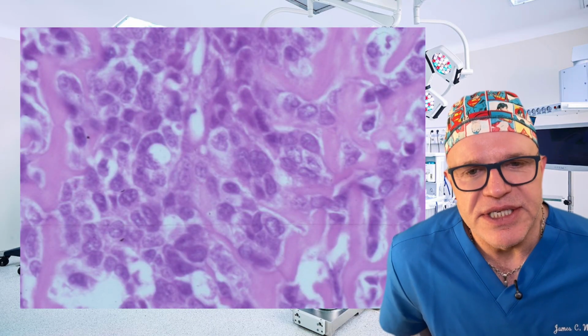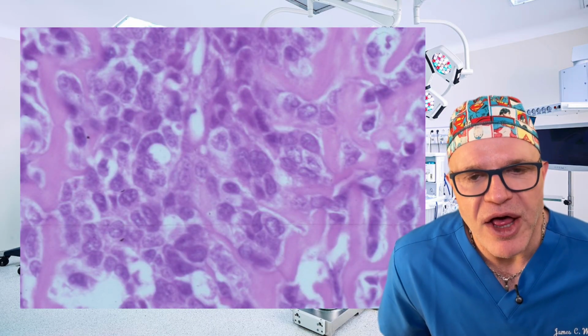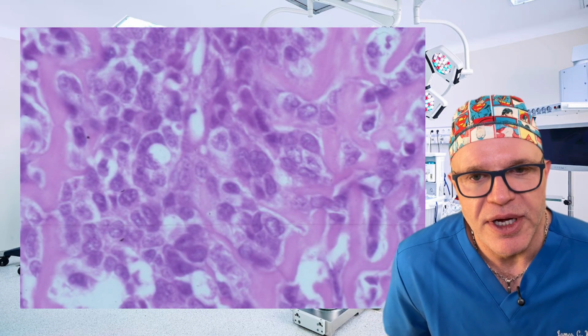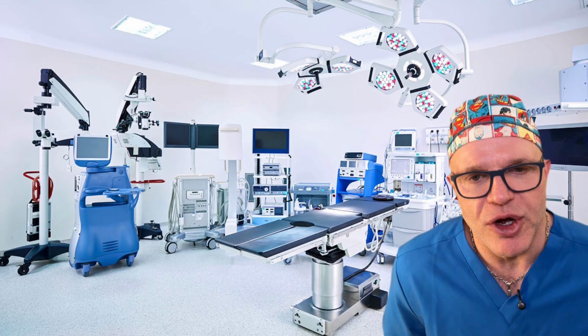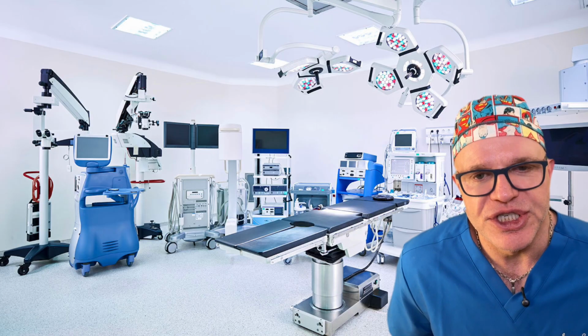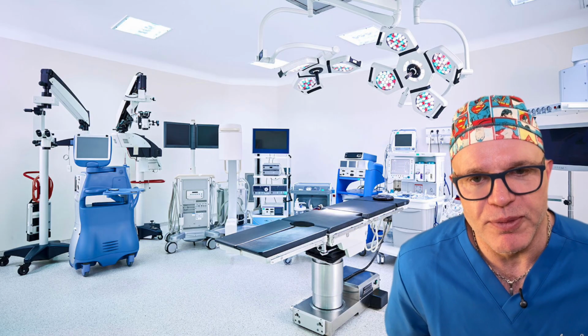This is a classical example of the pathology of a conventional osteosarcoma of bone. I'm Dr. James C. Wittig, orthopedic oncologist and sarcoma surgeon, CEO and Chief Movement Officer of Mandala Medical Group.